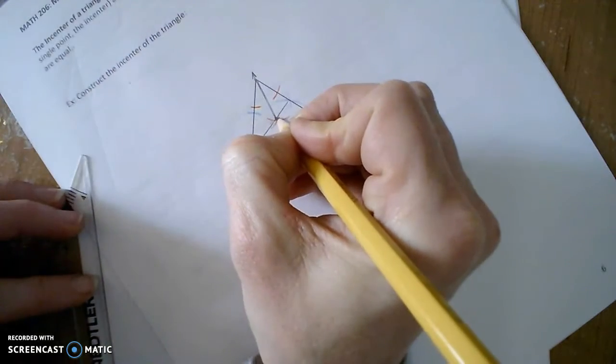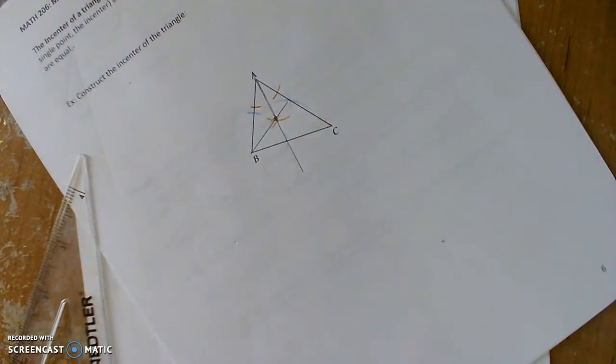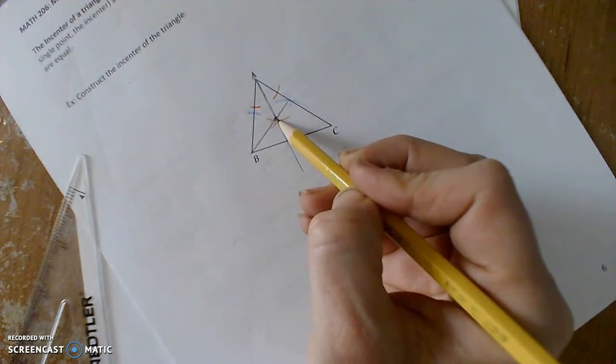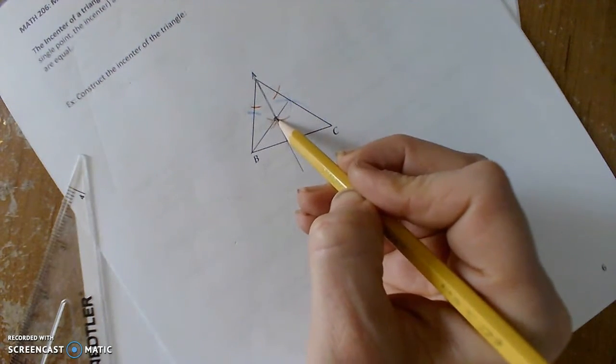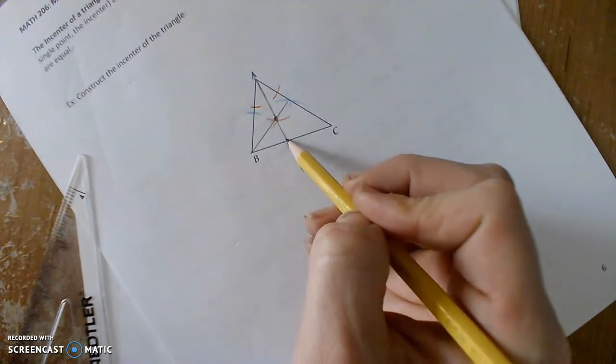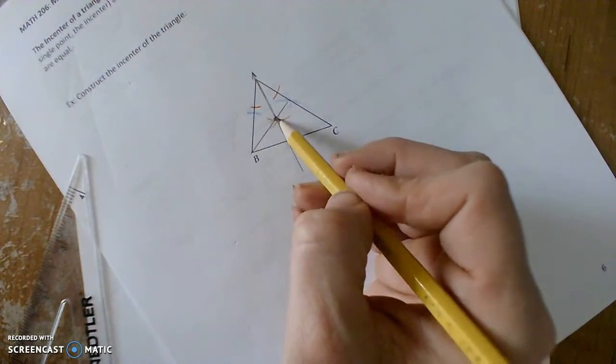All right, so the point where these two bisectors meet up, that will be the center of my circle. So again, any point that lies on the intersection of these two bisectors has the same distance from BC, AB, and AC. So this is the center of my circle.